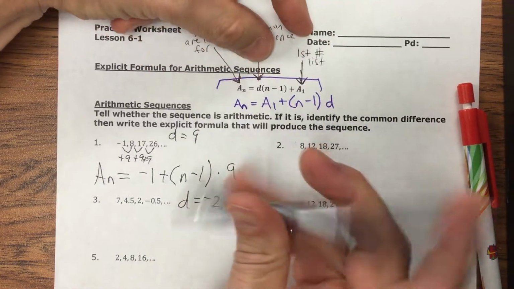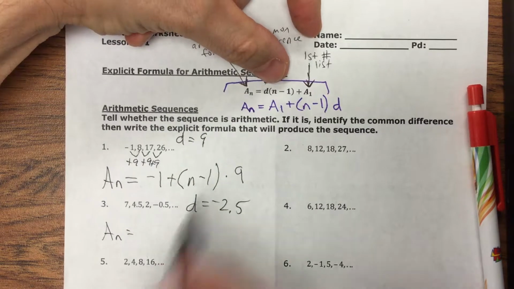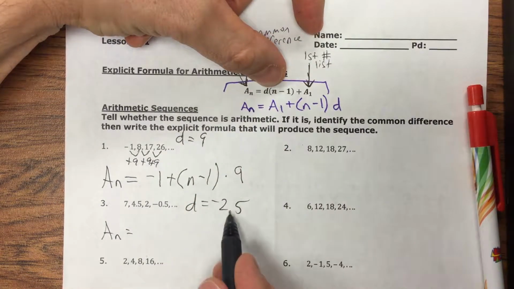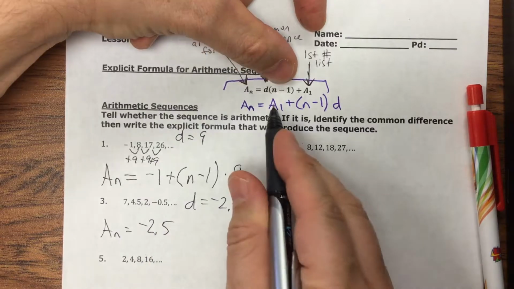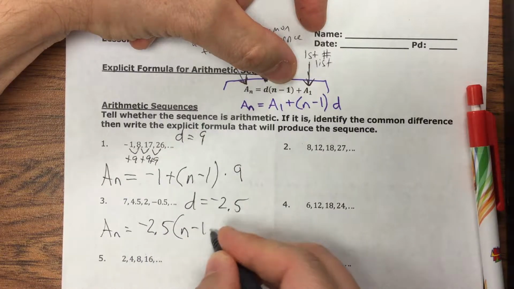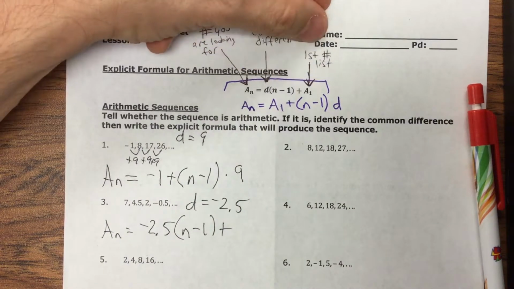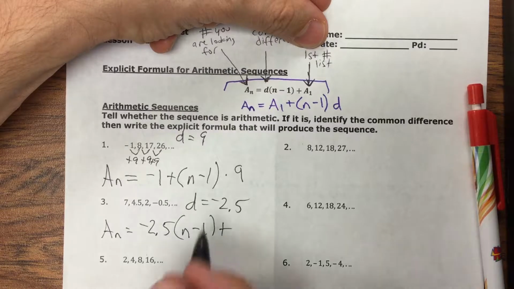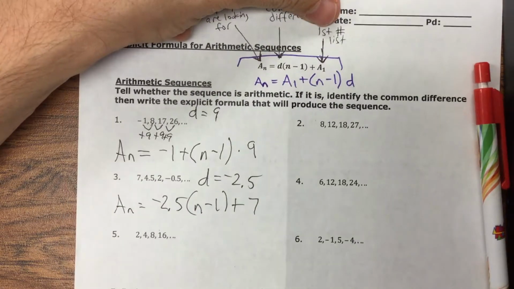A of n, which means the number I'm looking for, is equal to the common difference, which is negative 2.5 in this case, times n minus 1, which I just copy straight from my formula, plus a of 1, which is the first number in my list, and that is 7. Done. That's my pattern rule.